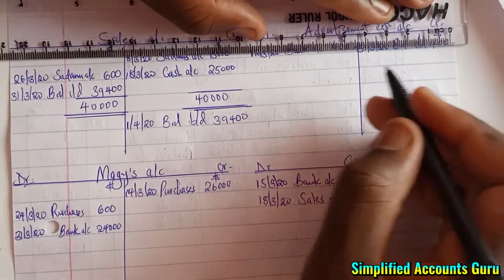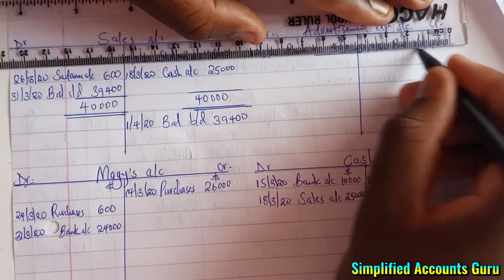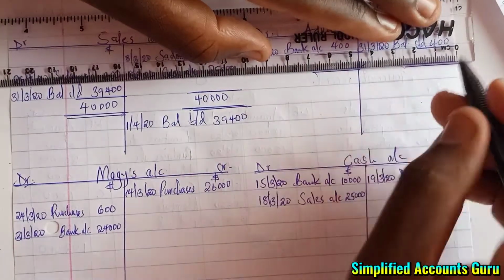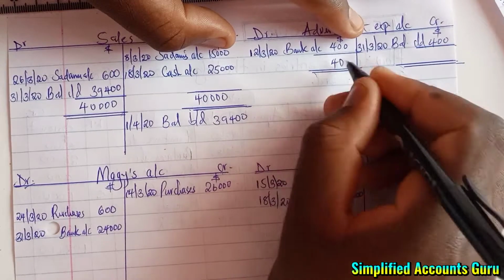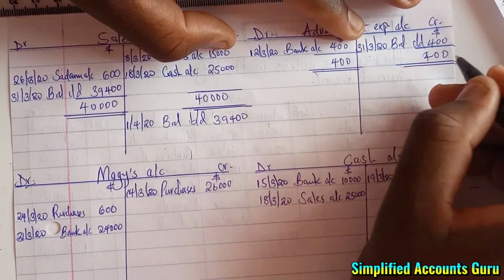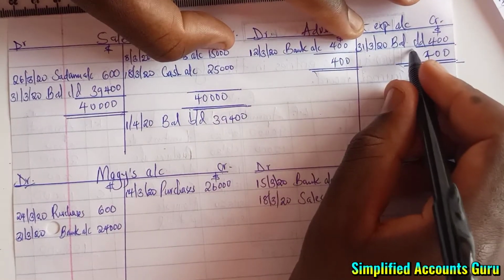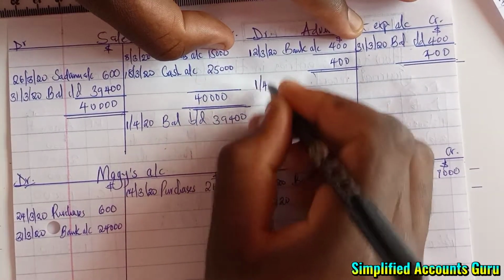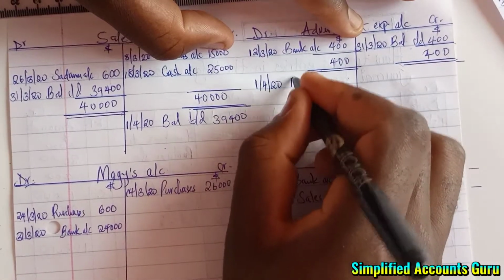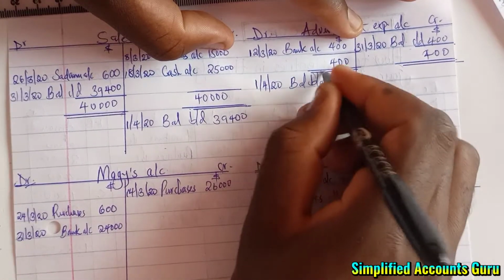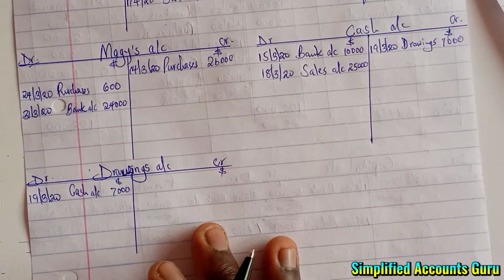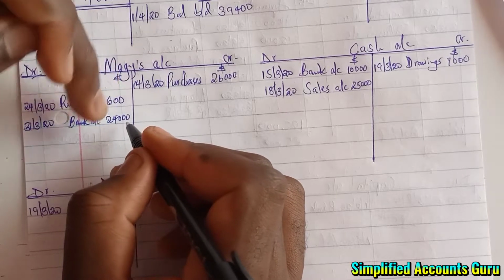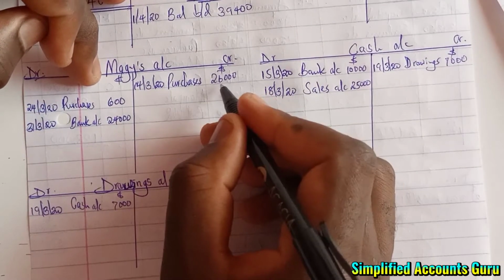So here we have 400 and 400. Then we have closed this side on the credit side. Now we bring it down on the debit side. Balance brought down. Then we move to another one, which is the account of MAG: 24,600 on this side, and on the other side we have 26,000.